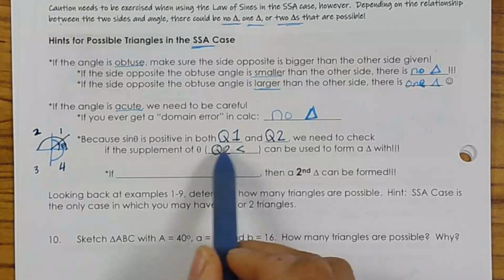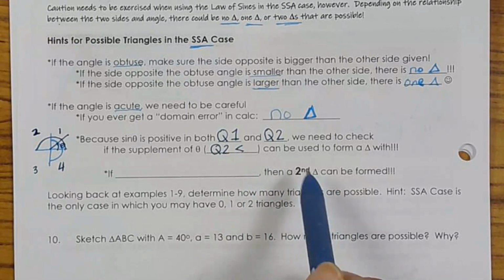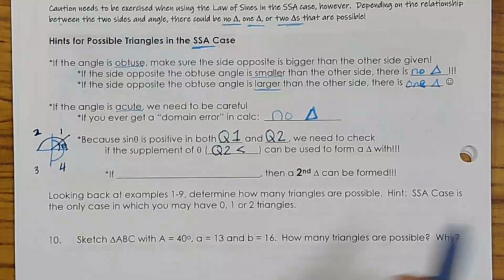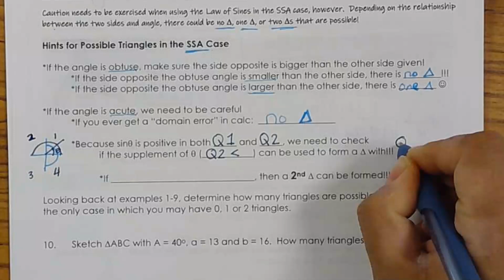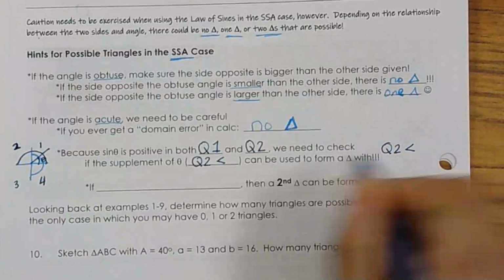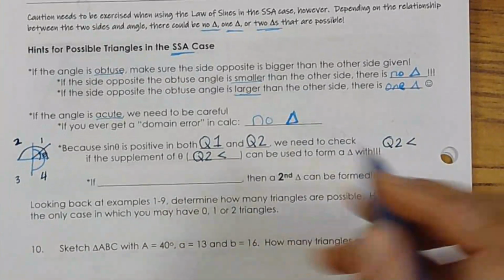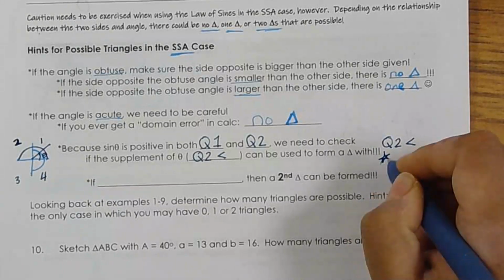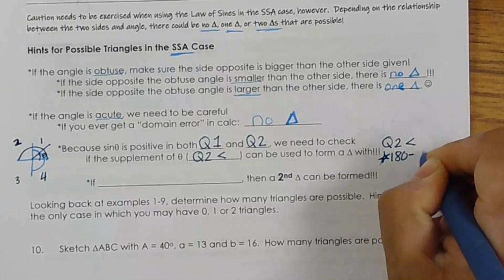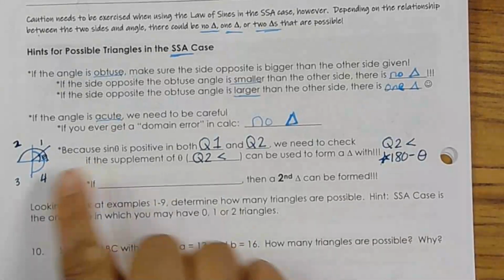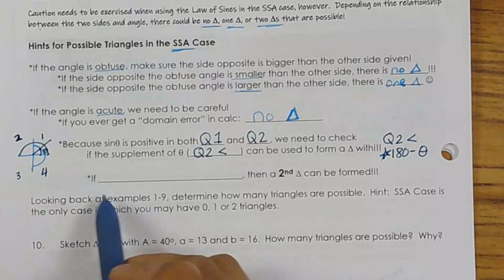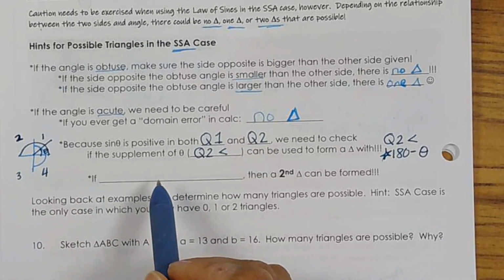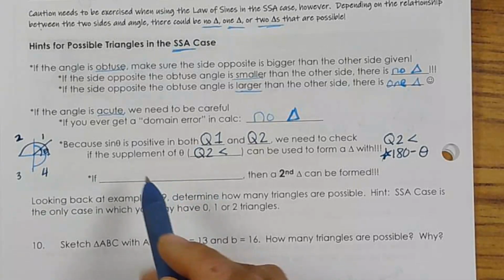Then you're trying to decide, can I have a second triangle with it or not? The word supplement means I'm going to take 180 degrees and subtract the given theta. When I do that, it'll help me decide if a second triangle can be formed or not. Because here's how we would calculate that.